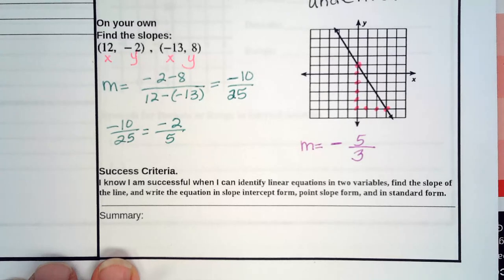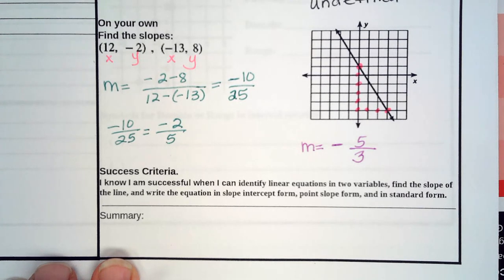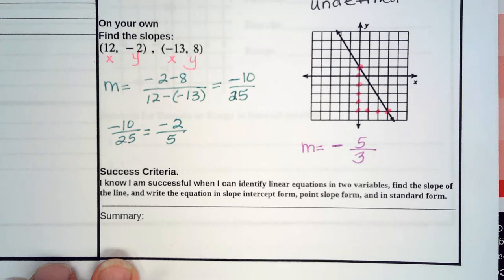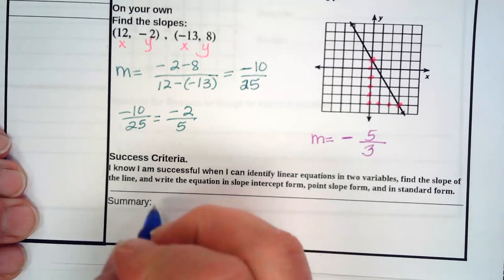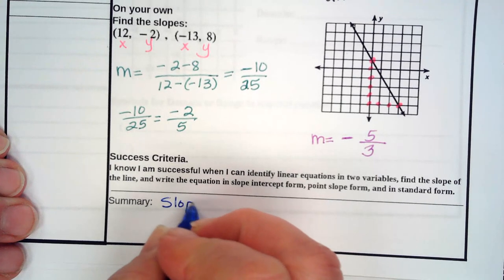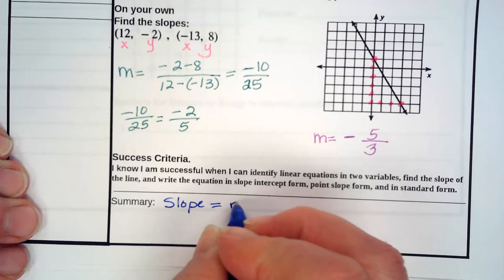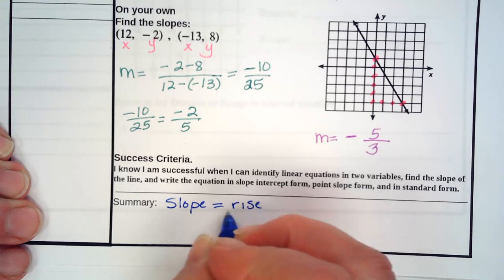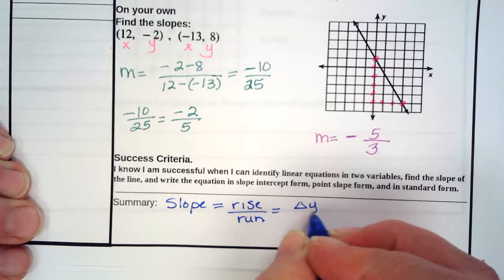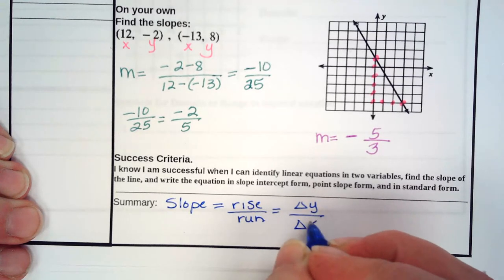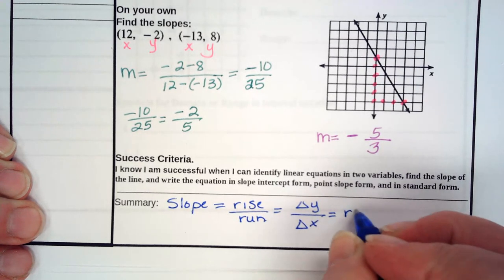So, how do you know when you're successful? You know you're successful when you can identify linear equations in two variables, find the slope of the line and write the equation in slope-intercept form, point-slope form, and standard form. So this is slope, which is rise over run, which is the change in y, or delta y over delta x, and it might be called rate of change.